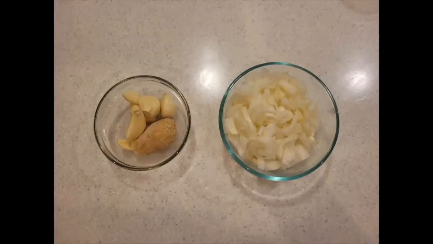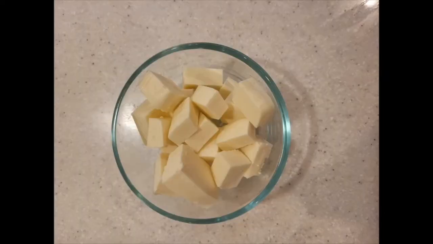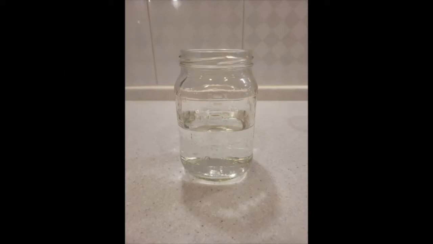Next, you will need half a cup of chopped onions and 3 to 4 cloves of garlic and some ginger. Of course, we'll also need a few cubes of paneer, so get as much as you'd like to add. Finally, we will need around 1 cup of water.